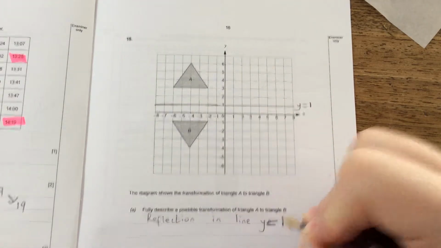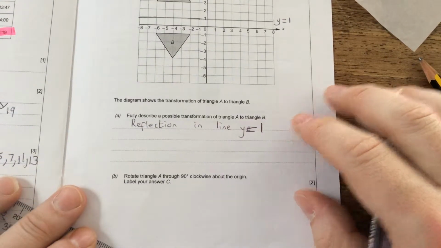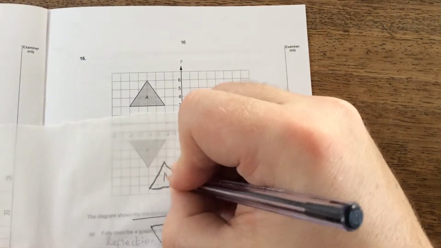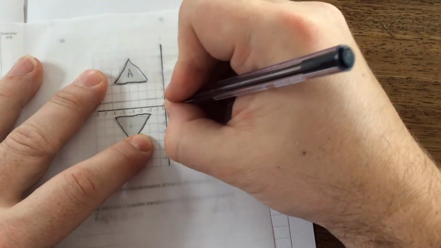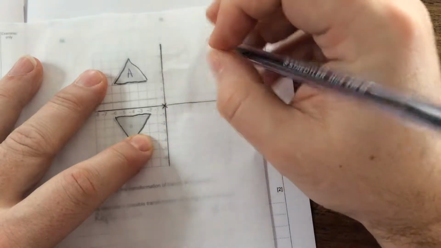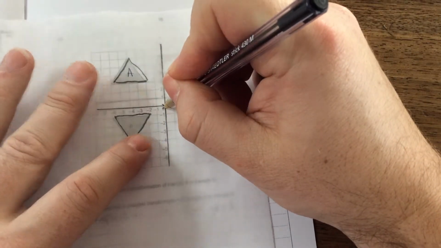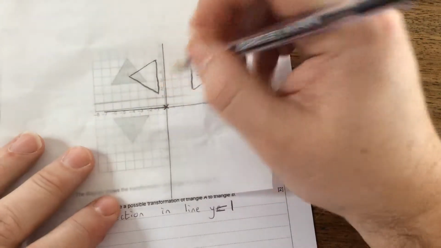Part B asks us to rotate the triangle 90 degrees about the origin, in a clockwise direction. So what you need to do, you're rotating triangle A. Triangle A is my top triangle. The origin means the center point O. To rotate it 90 degrees, you put your pen on O and you turn it a quarter of a turn, because 90 degrees is a quarter of a turn.